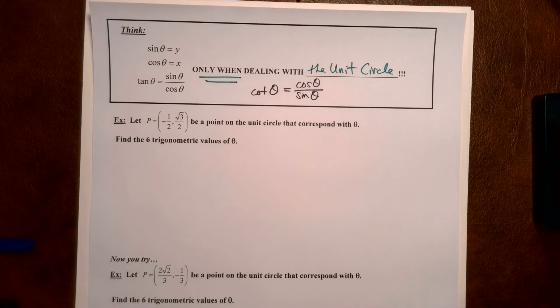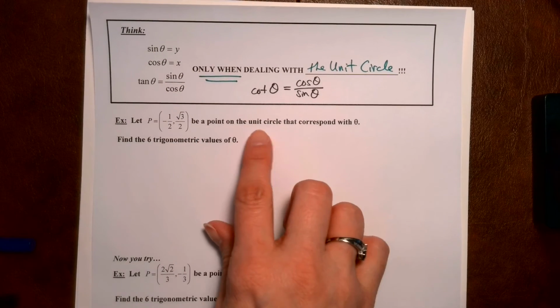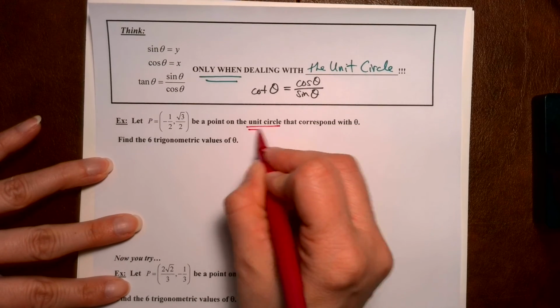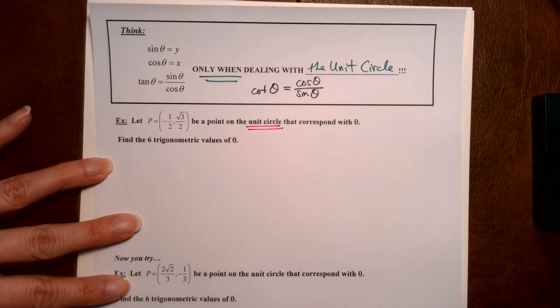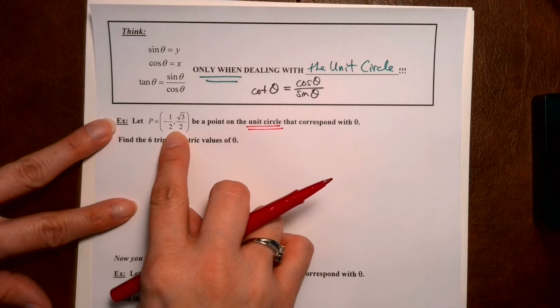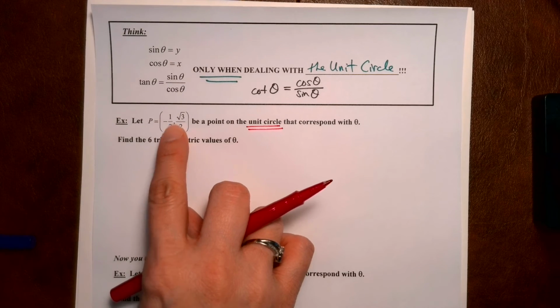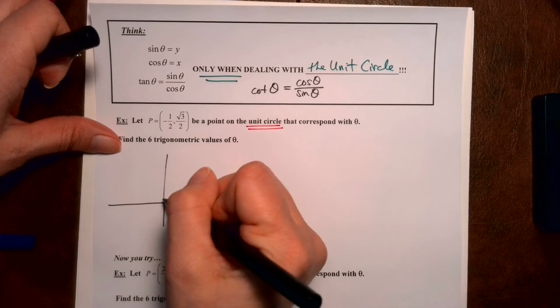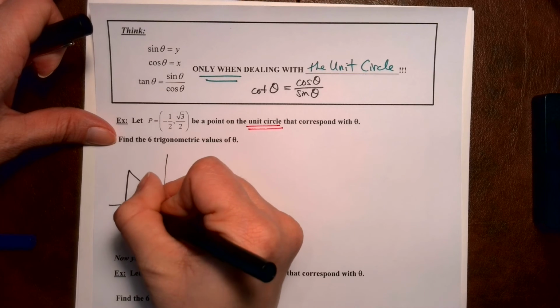The last thing we're going to do here is do some work with values, but the key word is it's a point on the unit circle. Yes, that's going to be nice. What quadrant is this point in? It's going to be in quadrant 2. So our triangle is going to look like this.